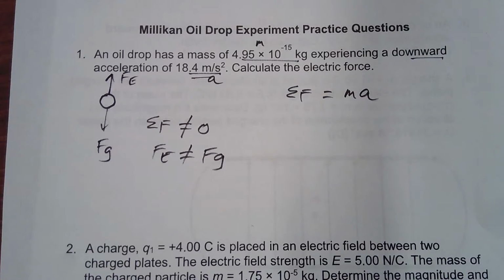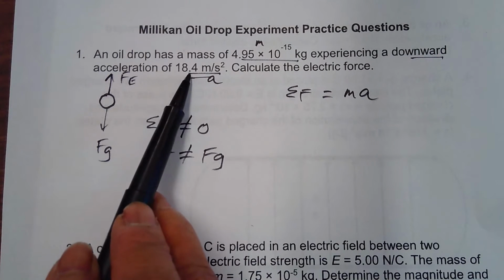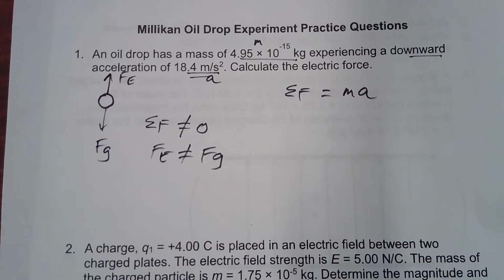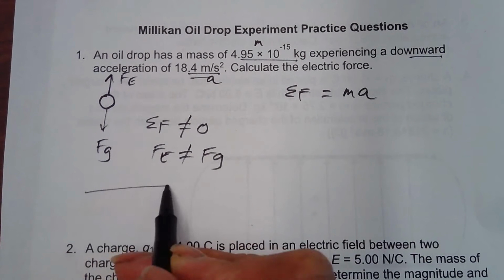So again, if you're doing this experiment, you're going to need to adjust your electrical field strength to make the oil suspend and not fall down. Why do you think this is actually falling down faster? The charge is what? Something is happening here, right?